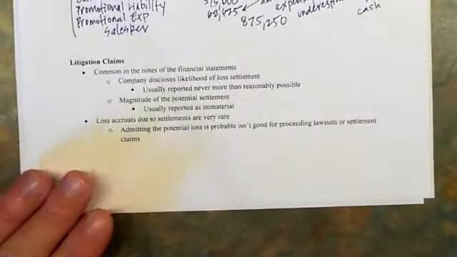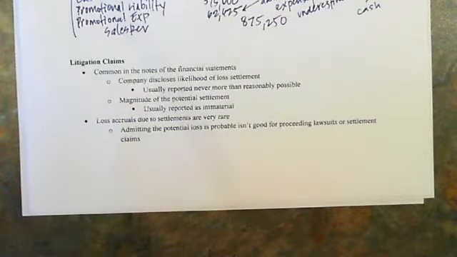Litigation claims are going to be common in the notes of the financial statements. They typically don't make it to the recognition level simply because no company will write down that it's more likely than not that it's going to be found guilty, or found culpable for the damages. So they usually report them as never more than reasonably possible. Also, they usually report the settlement as immaterial to the firm.